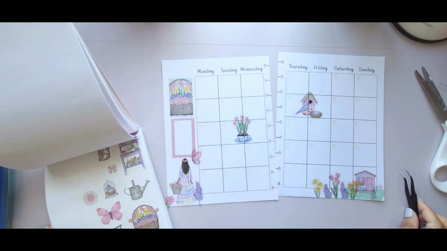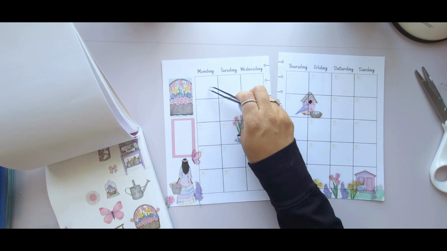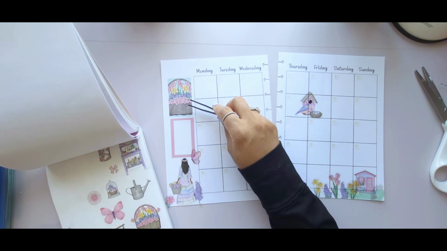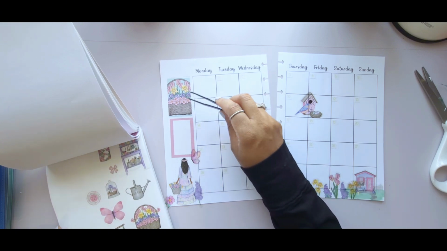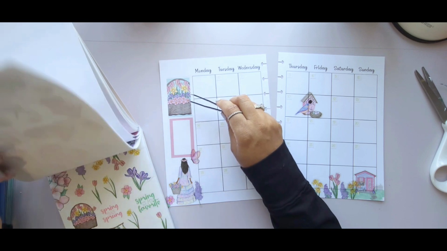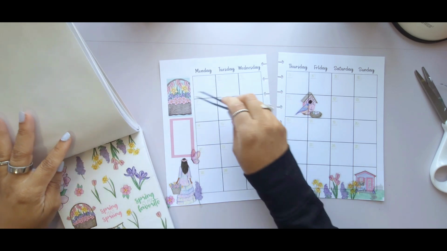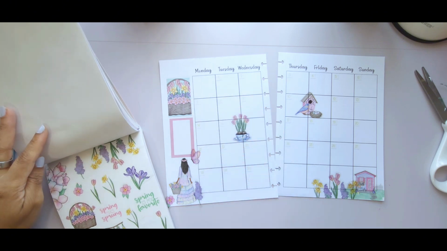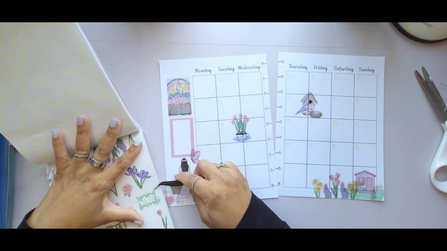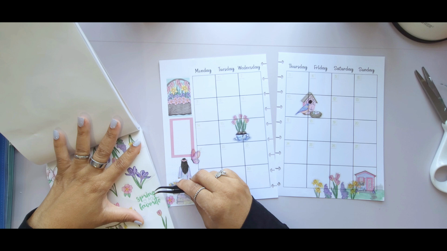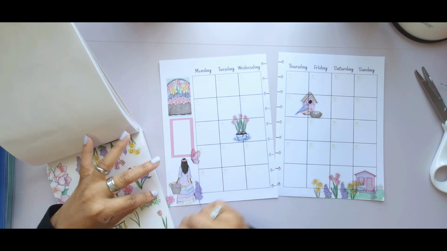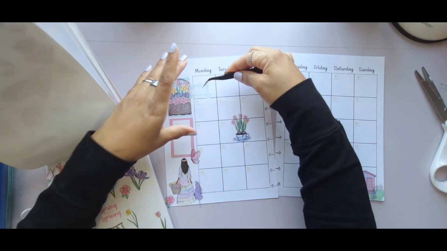I would like to put something here, but I don't want it to clash with this super pretty basket. So I think I'm going to put a quick little quote, I should say, in that top box.